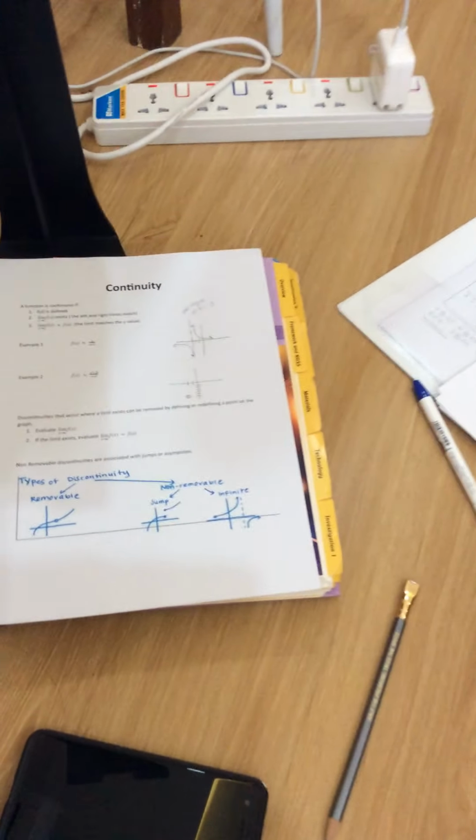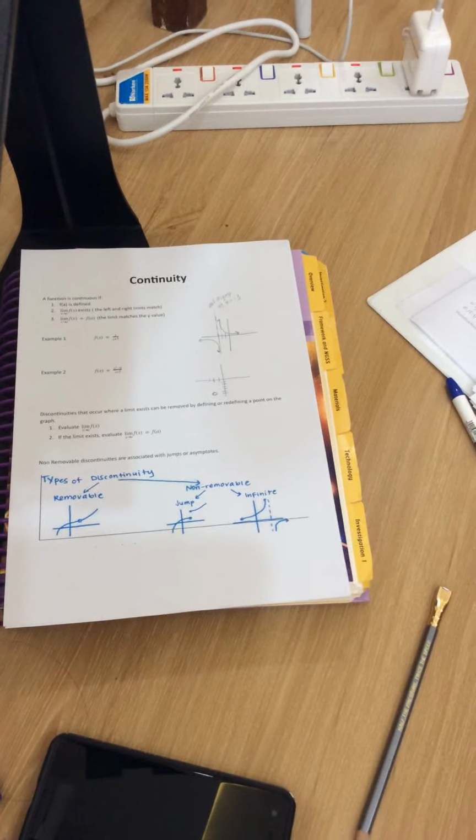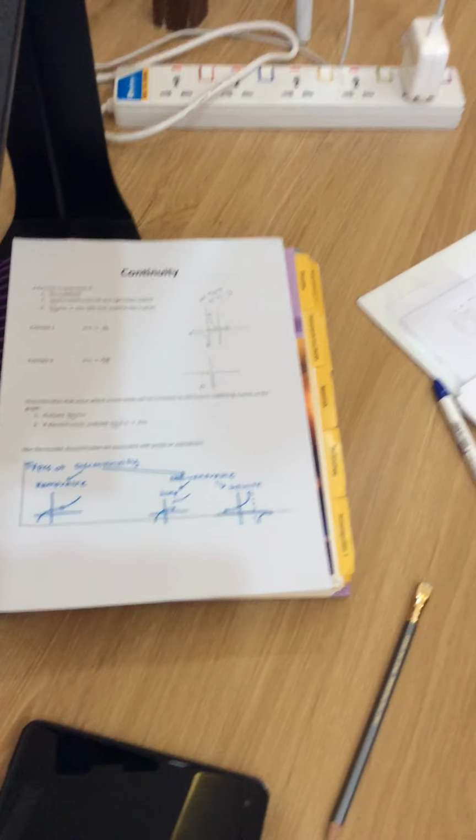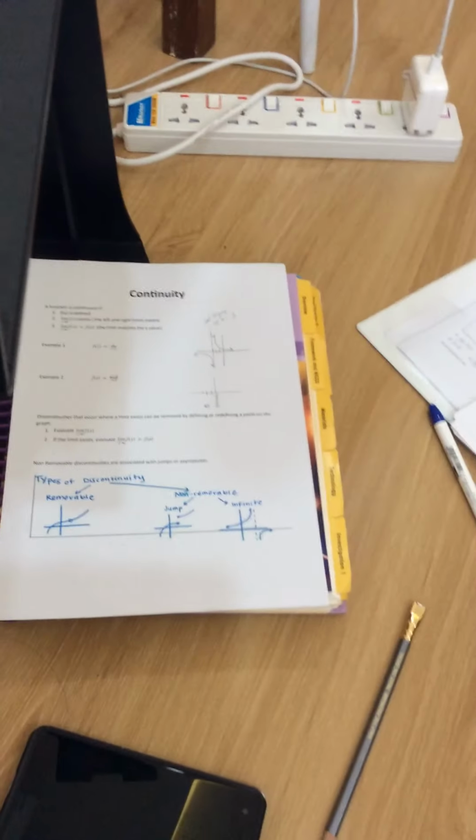We're talking about continuity today, but I wanted to break it up a little bit because I'm on a recording session, and I'm sure you're probably sometimes getting as bored watching these as I am making them.